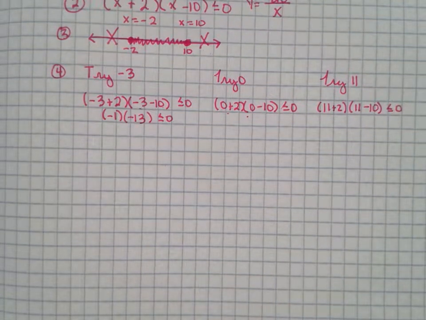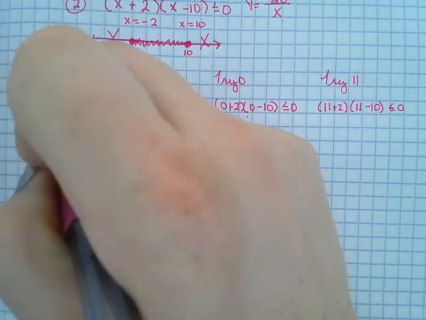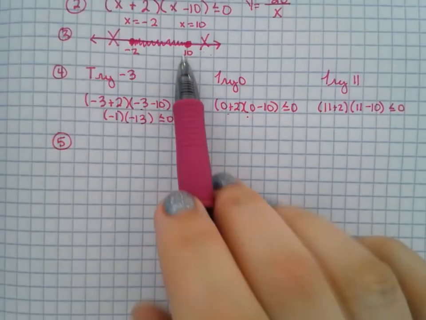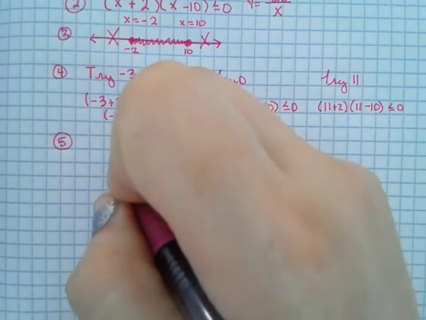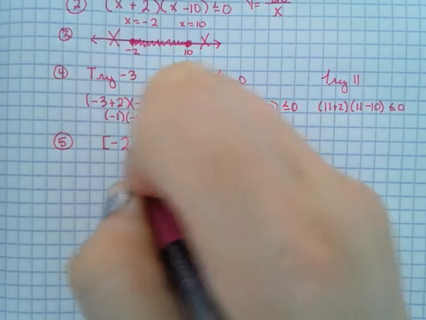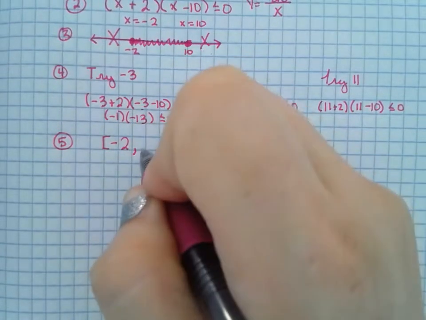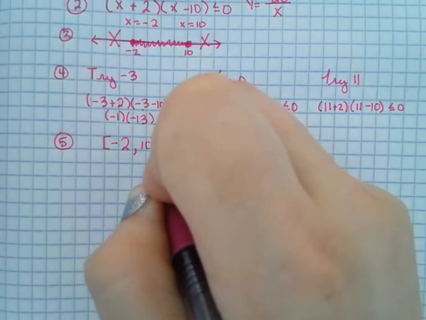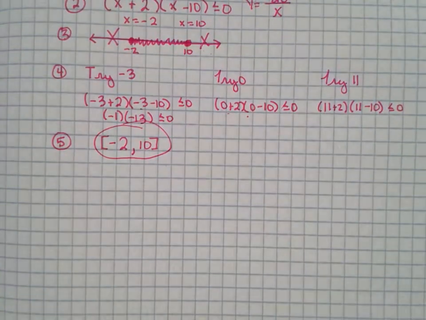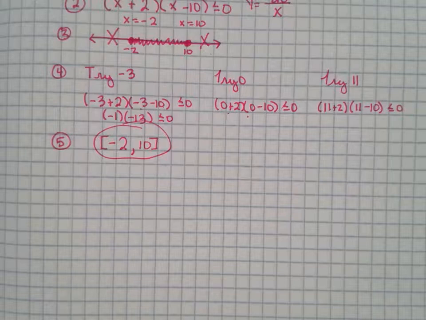So step 5 is to actually report your answer in interval notation. So how do you say from -2 to 10, including it? Bracket, comma, bracket, right? Because those are closed circles, we're using brackets. That's how you would report your answer. This isn't too bad. This is doable.